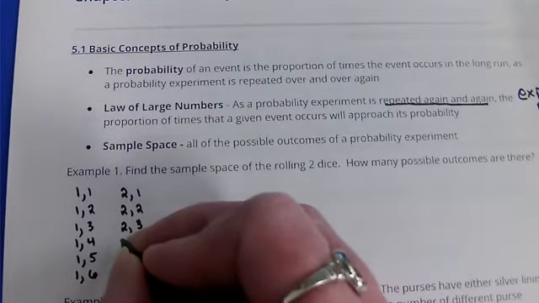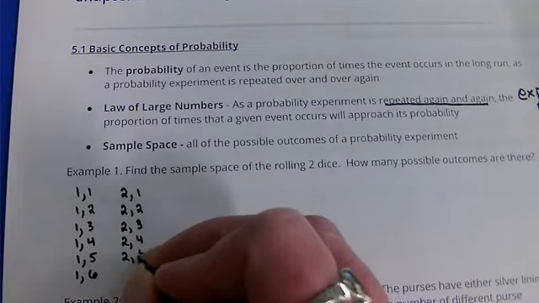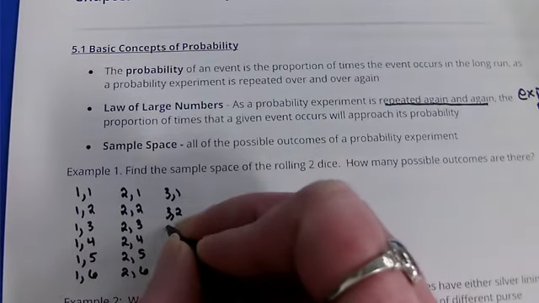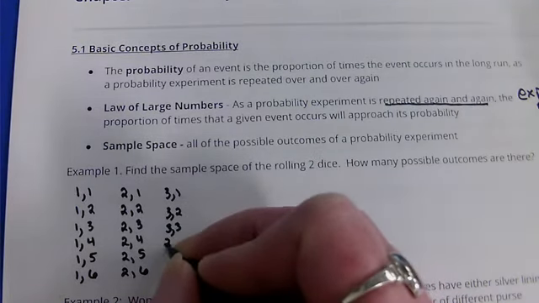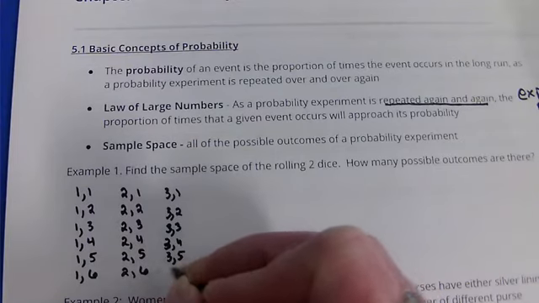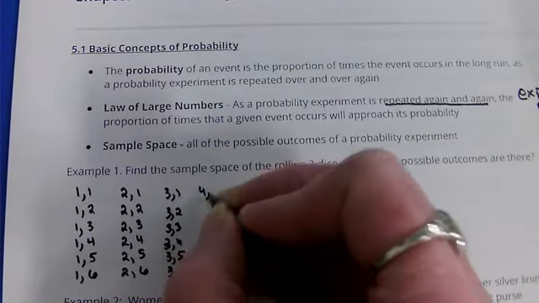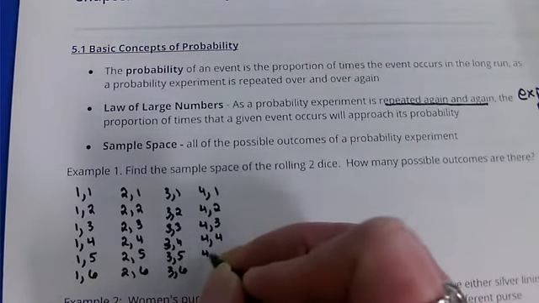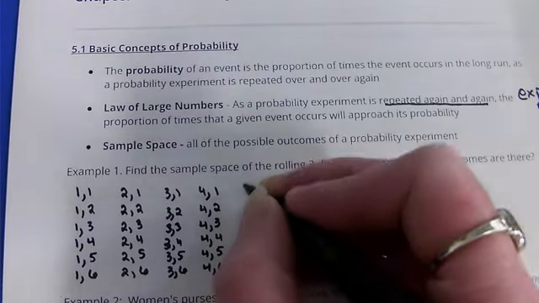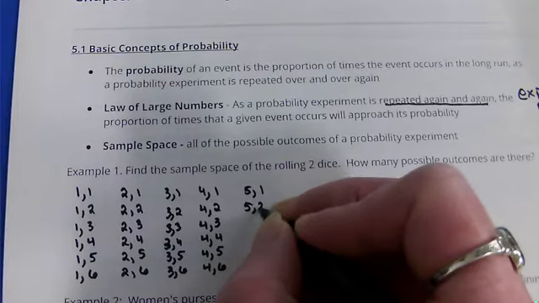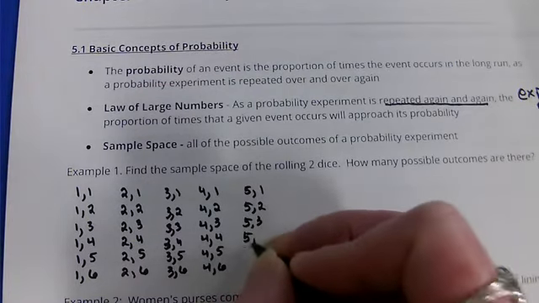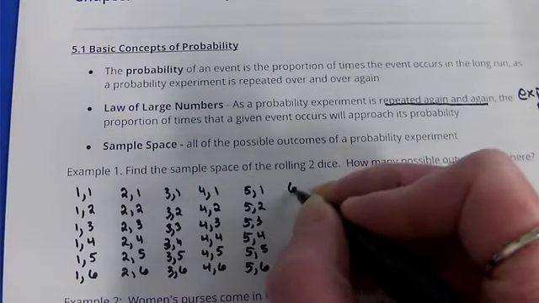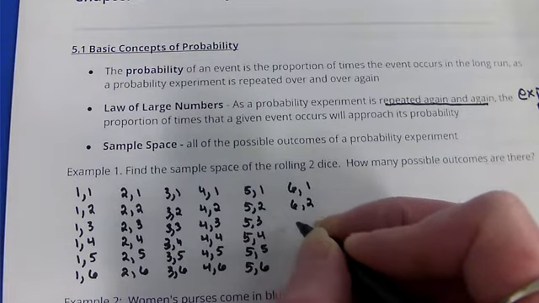So we can have a 2 and a 3, 2 and a 4, 2 and a 5, 2 and a 6, 3 and a 1, 3 and a 2, 3 and a 3, 3 and a 4, 3 and a 5, 3 and a 6. Then it'd be a 4 and a 1. And this is kind of monotonous, I know. 4 and a 4, 4 and a 5, 4 and a 6, 5 and a 1, 5 and a 2, 5 and a 3, 5 and a 4, 5 and a 5, 5 and a 6. The last one would be getting a 6 on the first, and so forth.